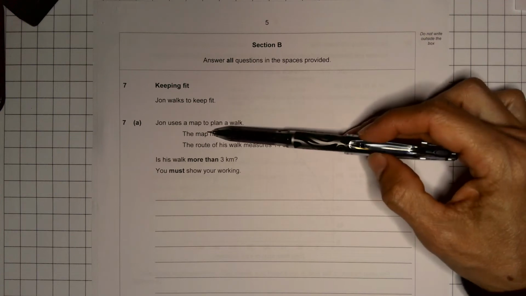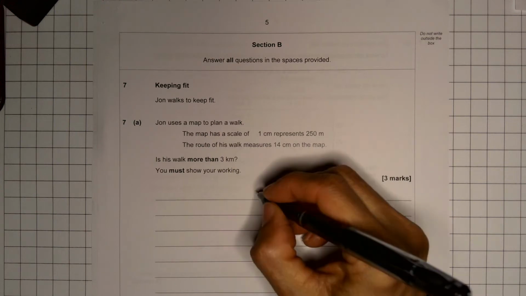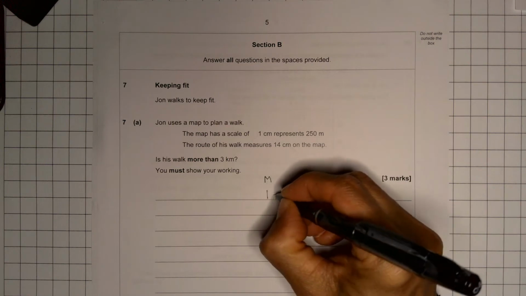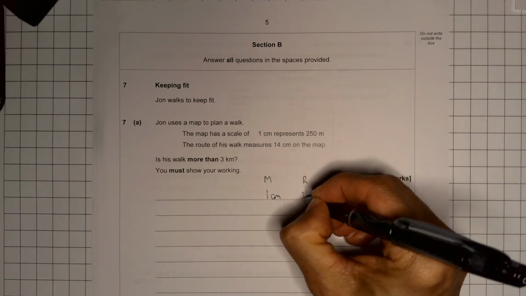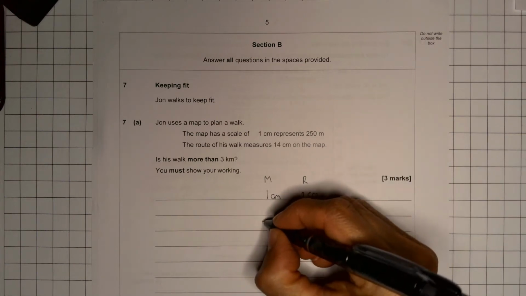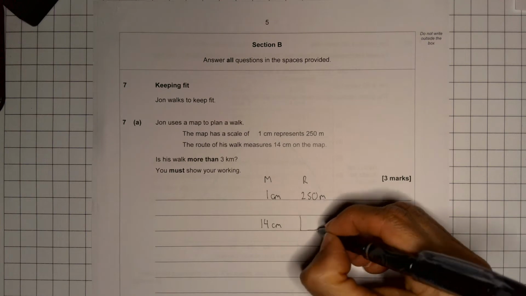The map has a scale of 1 centimetre, the same as 250 meters in real world. The route of his walk measures 14 centimeters on the map. Is his walk more than 3 kilometers? So they're telling us what's on the map and what's real. And on the map, 1 centimeter is the same as 250 meters. They're telling us that he walks 14 centimeters on the map, and so we can then find what goes here.